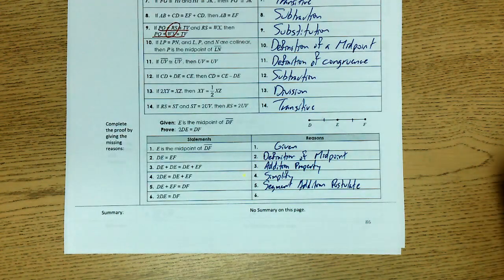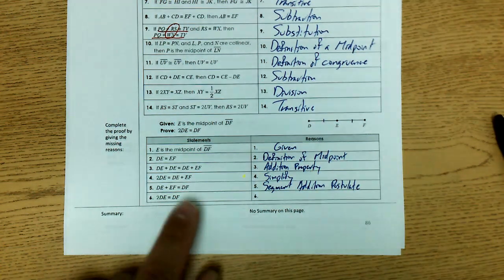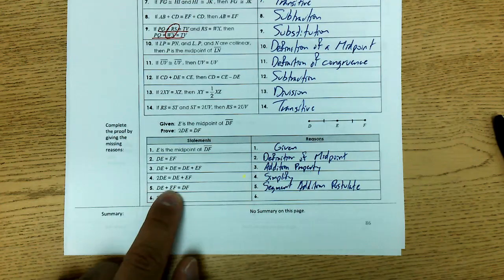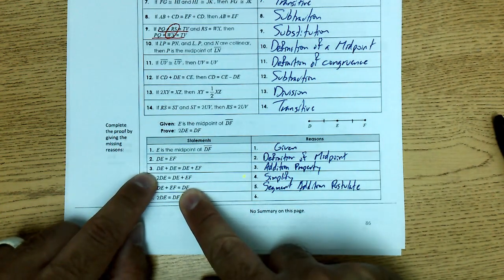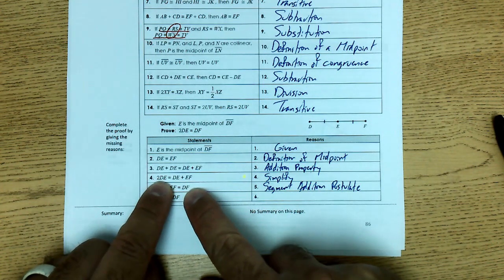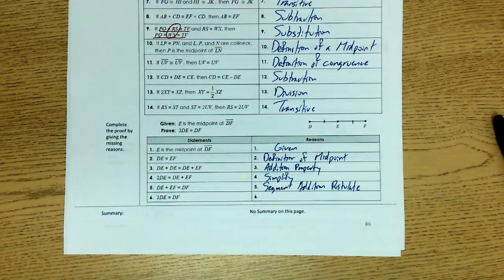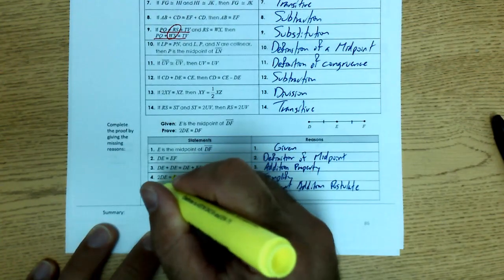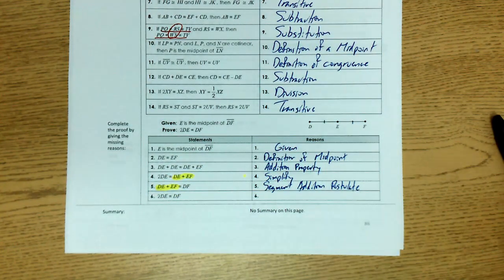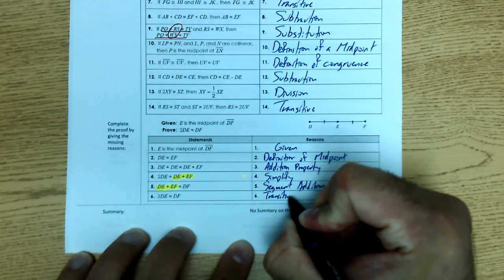But now we're able to take the information from these last two. Because again, I mentioned we have DE plus EF, we have DE plus EF, but they're equal to different things. So let's take the first part of the first statement, the second part of the second statement, and put them together. What property is that? When you get rid of the thing that's the same. So if we're getting rid of DE plus EF, DE plus EF, what is that property called? Well, that's the transitive property.